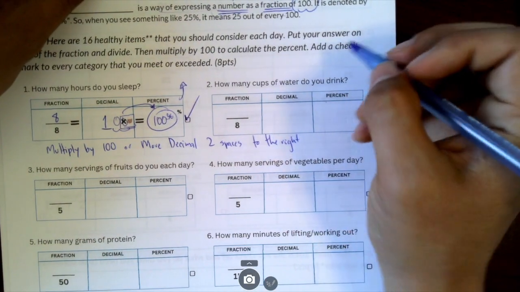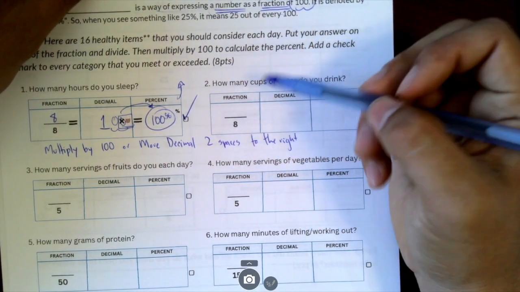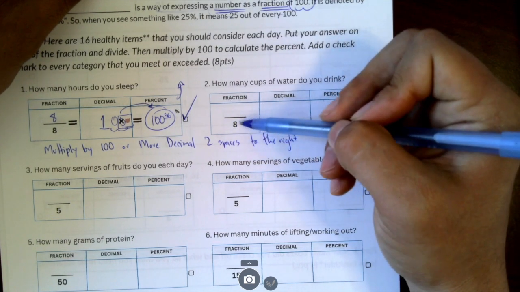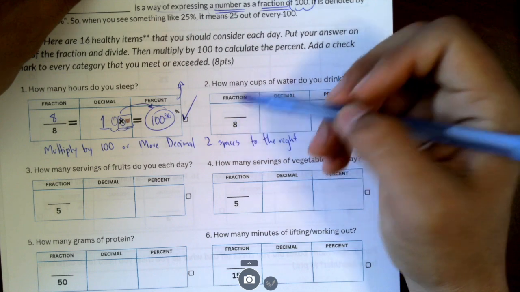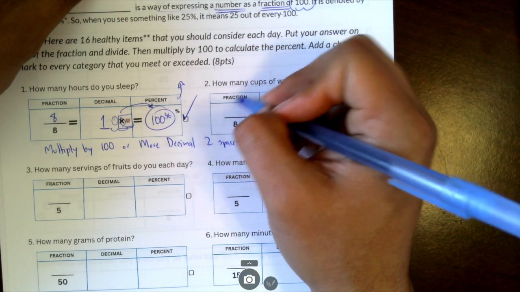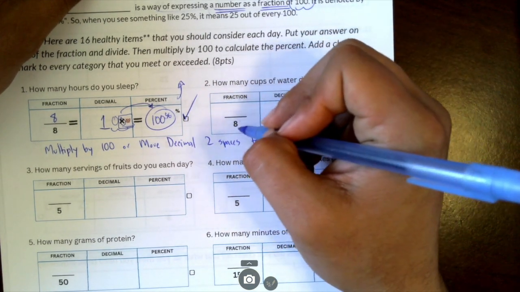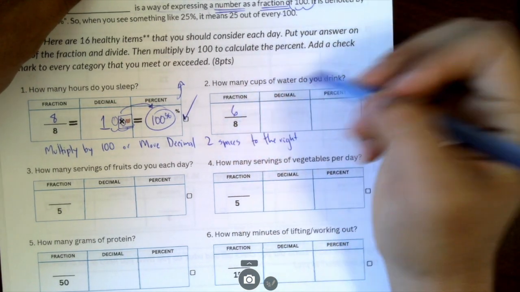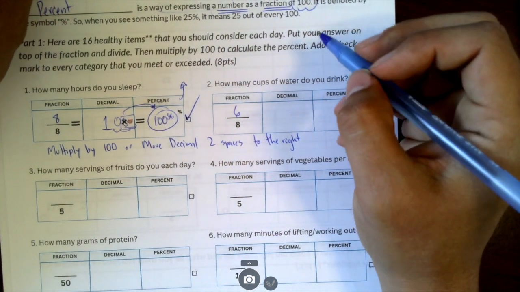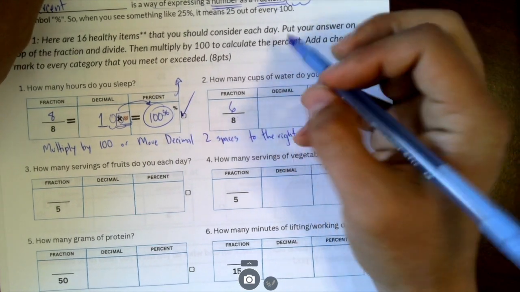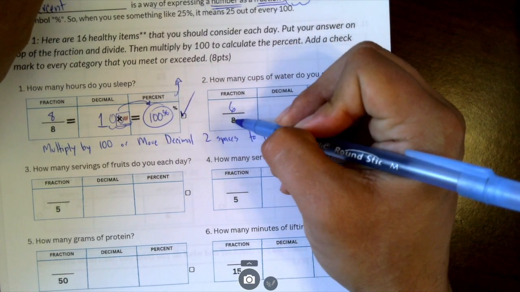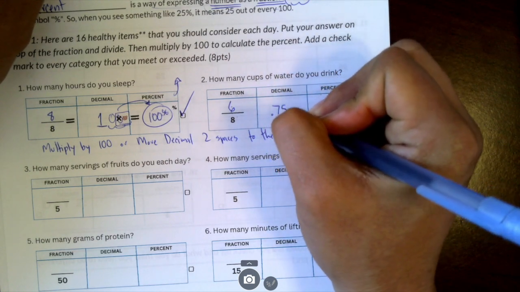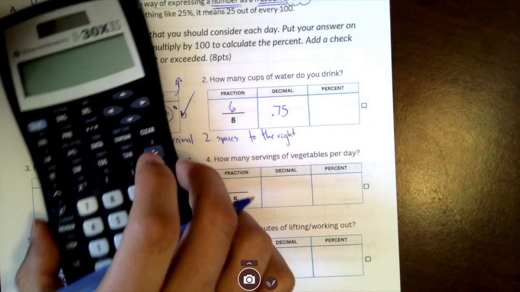How many cups of water do you drink? You have to have at least 8 cups. I think 2 cups is a water bottle, so this is about 4 water bottles. So let's just say I only drink 3 water bottles. So 3 times 2 would be 6. So 6 cups. Okay, so I have 6 cups of water every single day. I would then have to divide 6 by 8. That gives me 0.75. And if you don't want to believe me, I have my calculator right here.